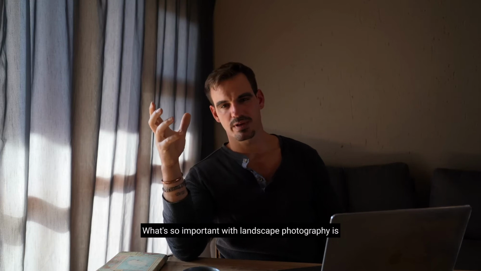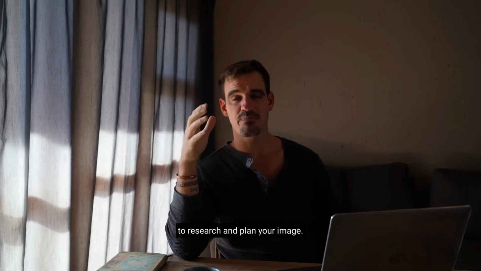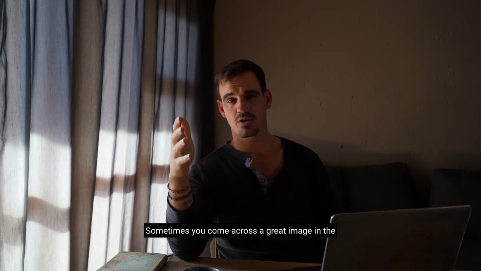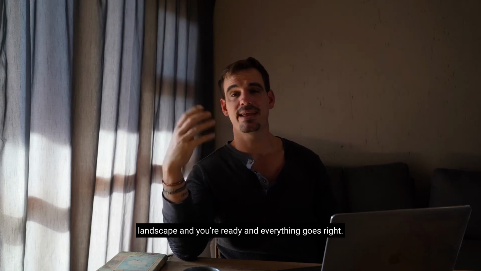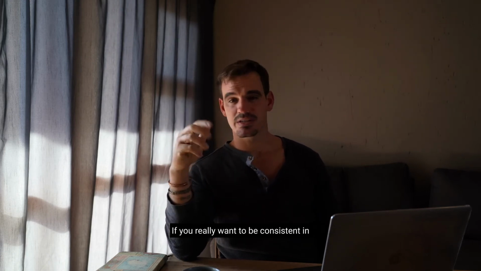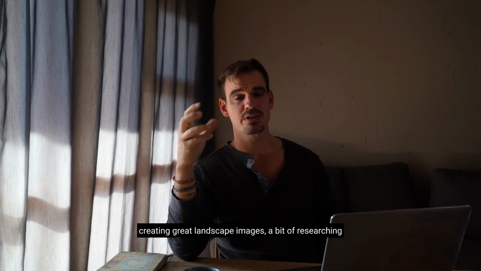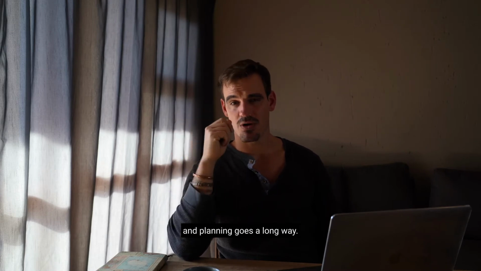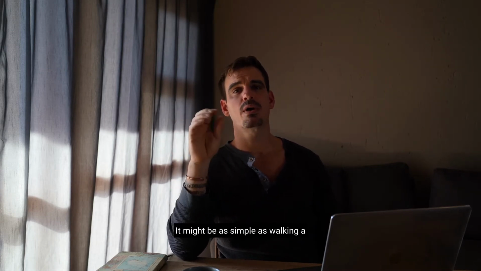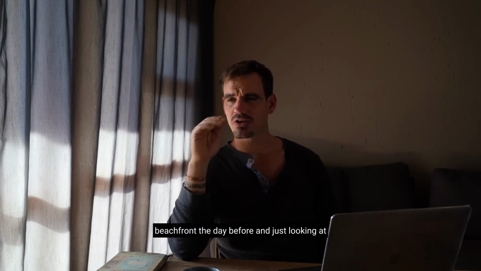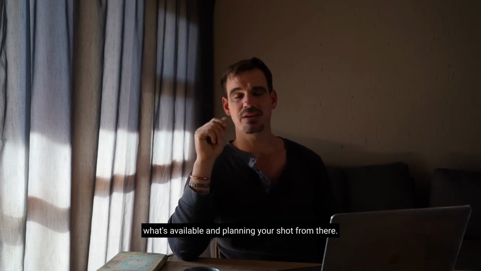What's so important with landscape photography is to research and plan your image. Sometimes you come across a great image in a landscape and you're ready and everything goes right. If you really want to be consistent in creating great landscape images, a bit of researching and planning goes a long way. It might be as simple as walking a beachfront the day before and just looking at what's available and planning your shot from there.